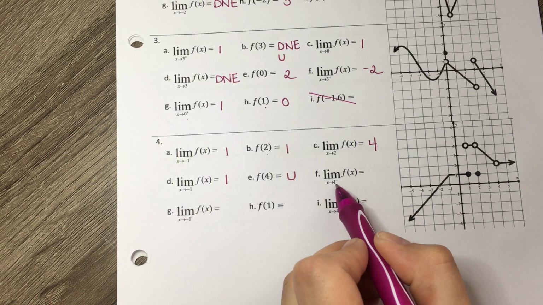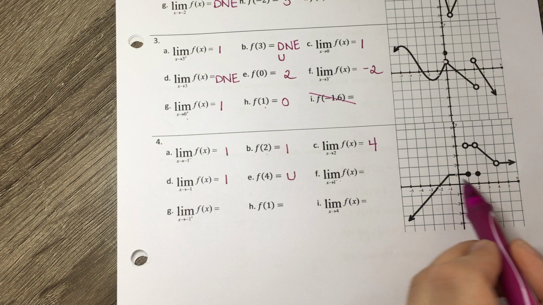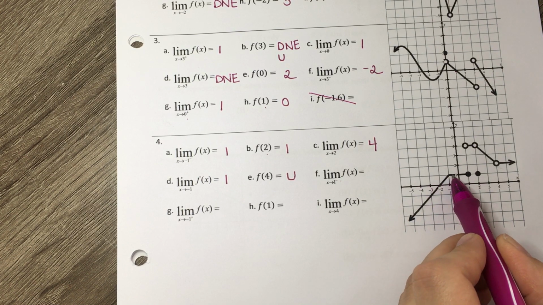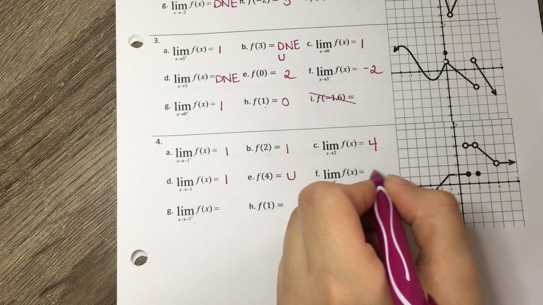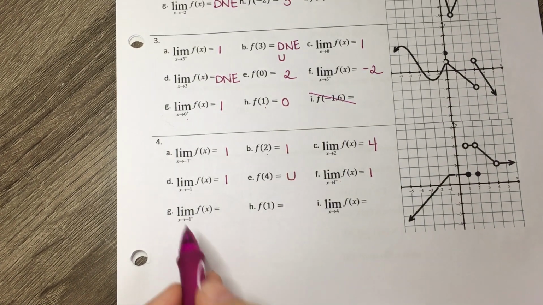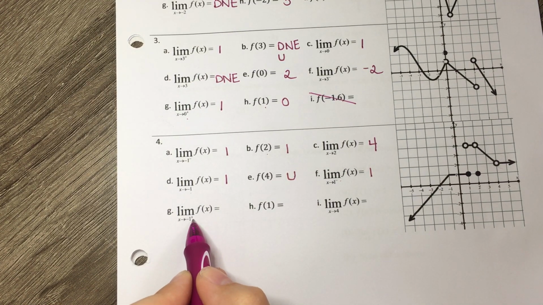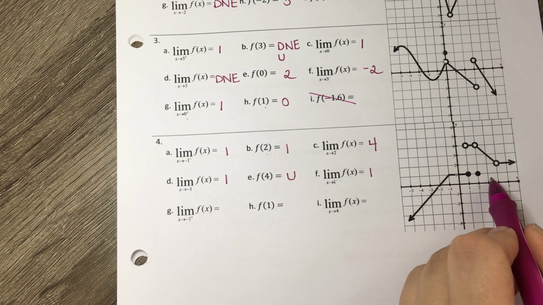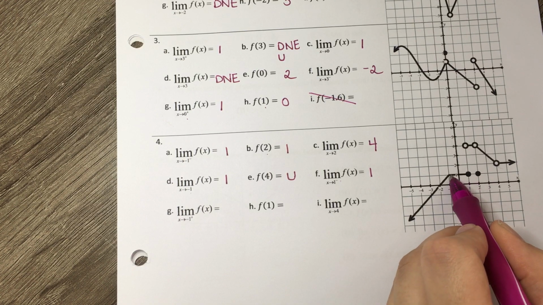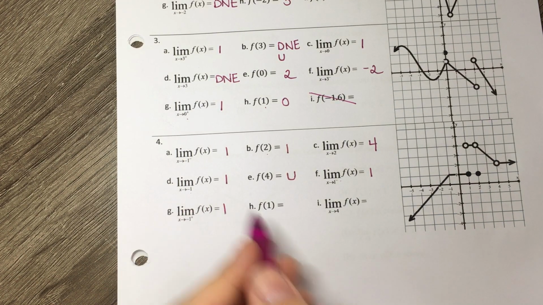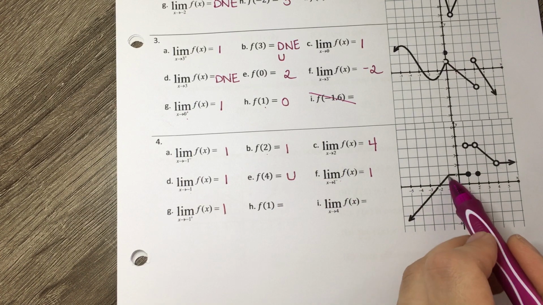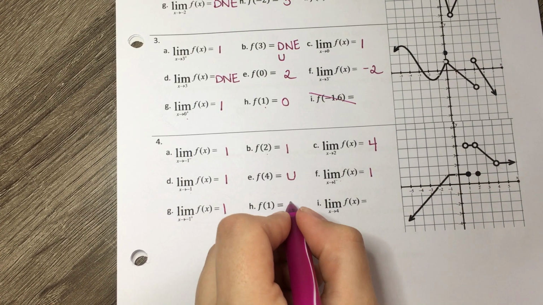Letter F, we're going to approach 1 from the left. Here's 1. Coming from the left side, as we get closer and closer to 1, my y value is 1. Now we're going to approach -1 from the right. So here's -1. Coming from the right, my y value is 1. And then my y value when x is 1 is 1.